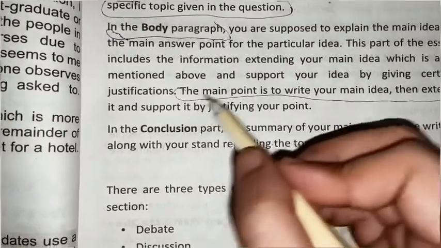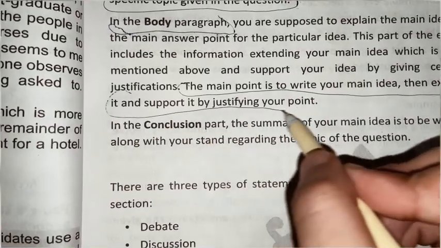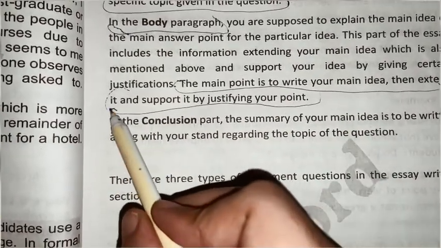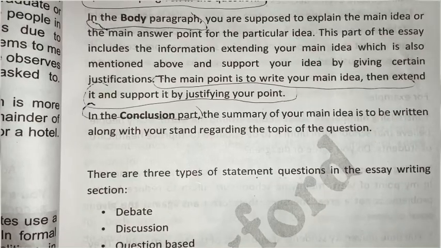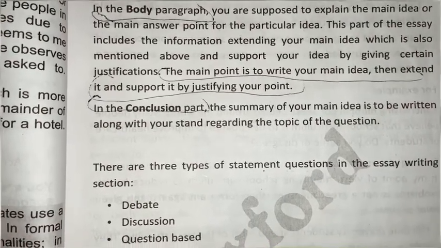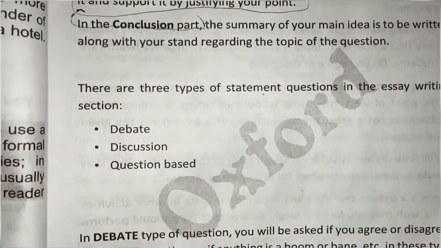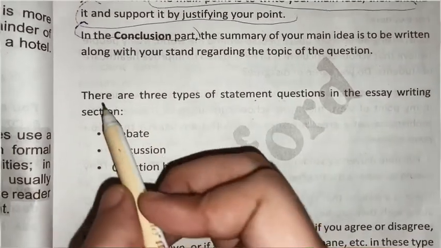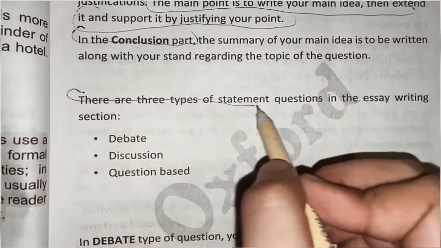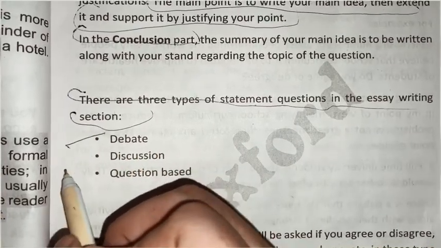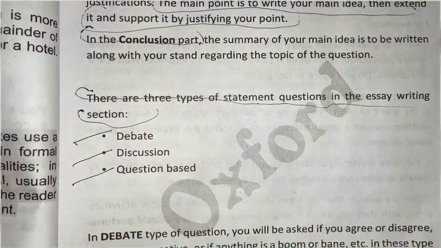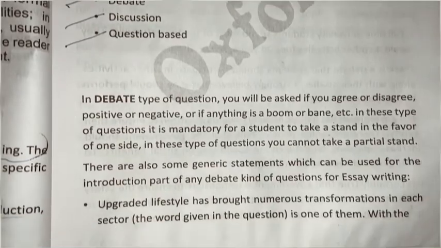In the conclusion part, the summary of your main idea is to be written along with your stand regarding the topic of the question. There are three types of statement questions in the essay writing section: debate, discussion, and question based question. So you will be discussing it. It can be a debate, it can be a discussion, and it can be a question based question.